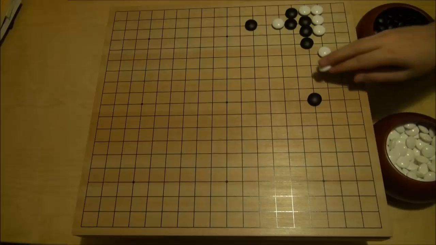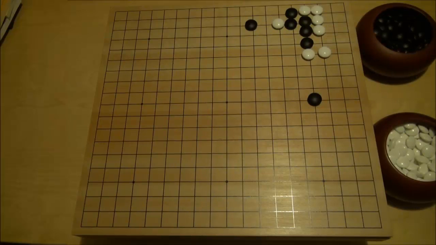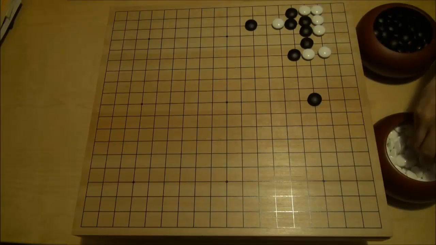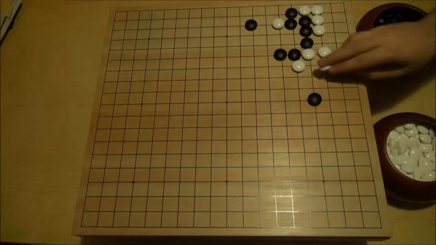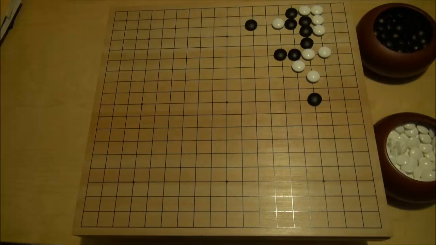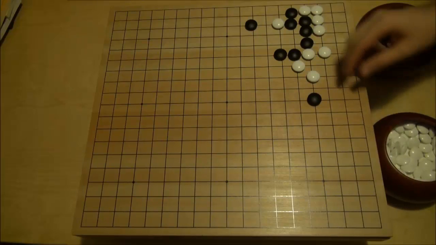And furthermore, white can play here later on to cut this off completely. So something like this. And we see that this stone is completely cut off. So this is not good for black. It's in the wrong direction. In the other way you could see that this stone worked very well, and now it's not working well at all.